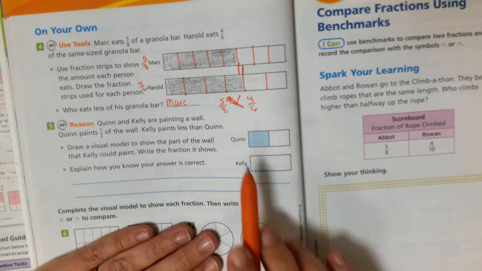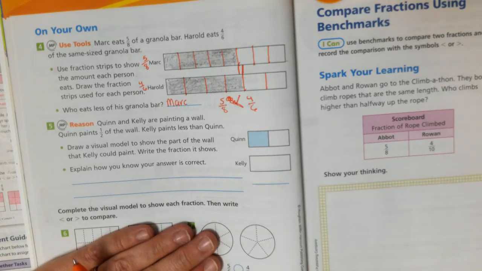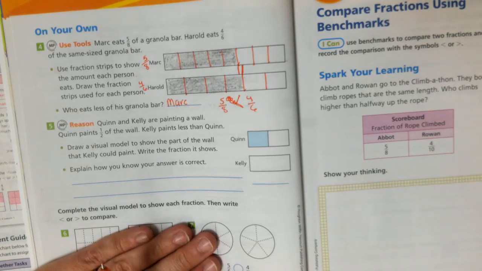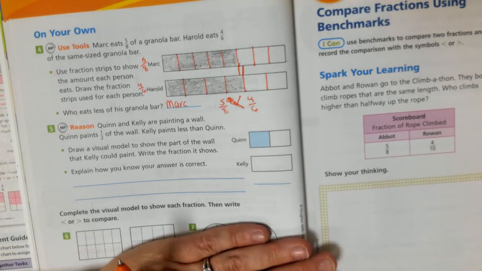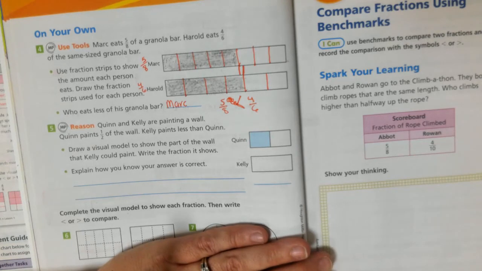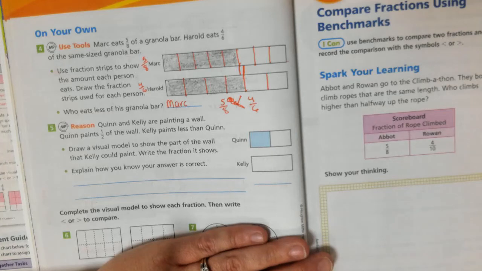So we see that Quinn paints half of the wall. We could choose whatever fraction we want for Kelly. We want to show that it is less than Quinn. So what could we break this up into? Well, we could break it up into thirds, fourths, fifths, sixths, right? And we're going to choose whatever we want for Kelly.